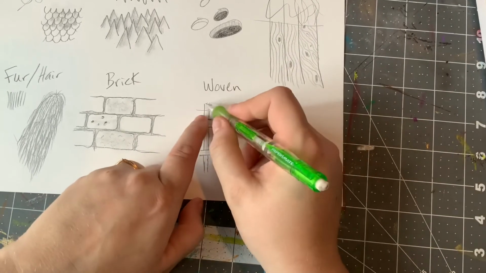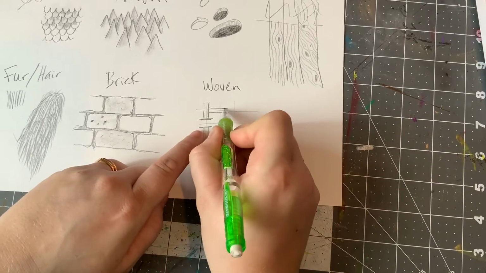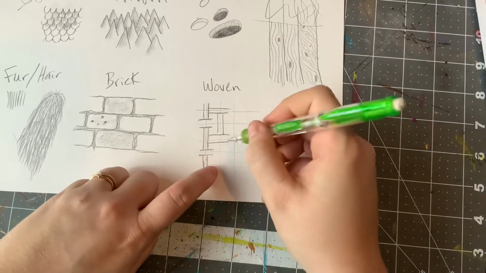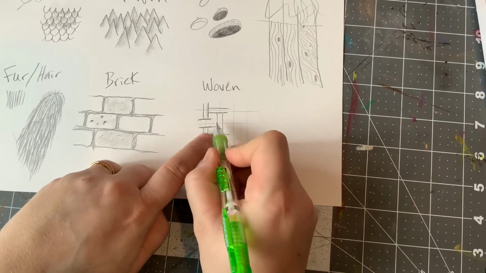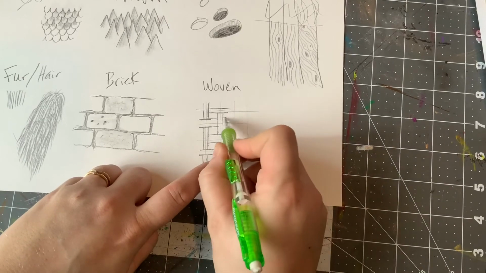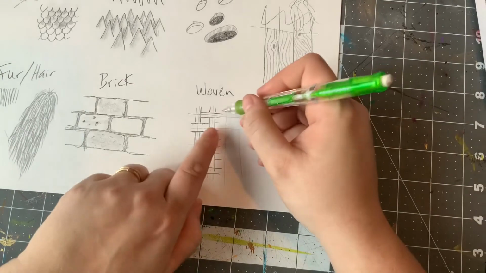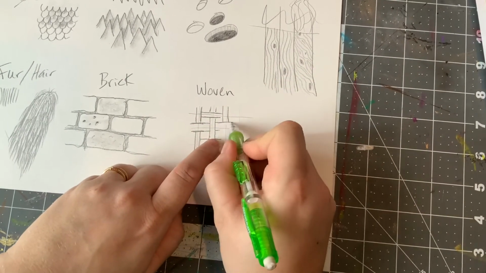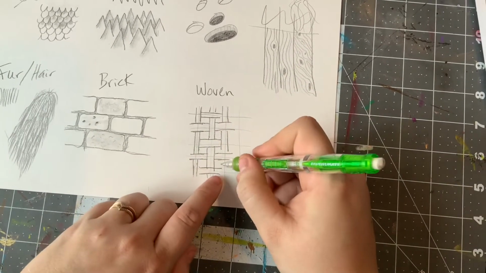Next row, I want to go opposite. So if I started vertical or over, I want to start with under. So I'll do horizontal, then vertical, then horizontal, then vertical, then horizontal. And I'll go back and I'll connect them in with the lines that side. They'll kind of start to come out there. See how it's starting to look like they're going over, under, over, under? And I just keep working that way. If I had horizontal there, I'm going to have vertical, horizontal, vertical, horizontal, vertical.